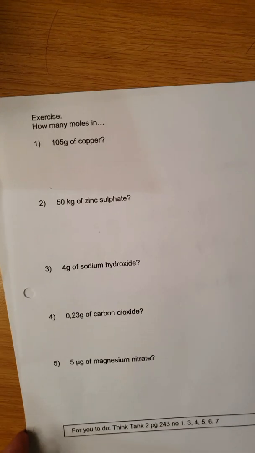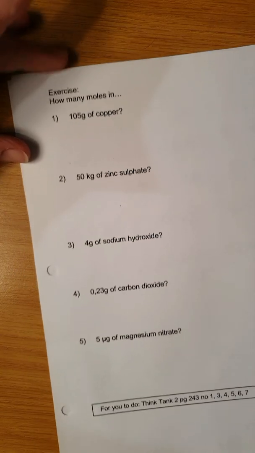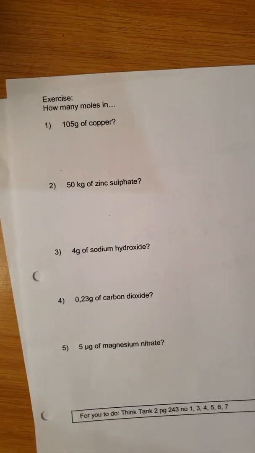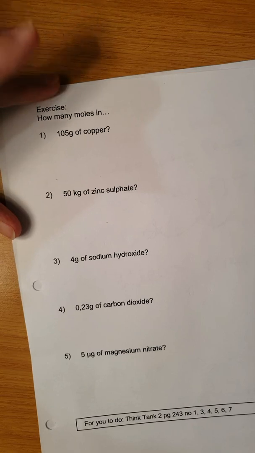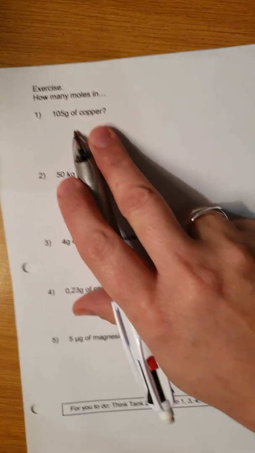Right, so here we have a whole load of examples. I think I'm going to do 1 or 2 with you, and then I'll maybe look at these where you do some conversions. So the first one should be fine for you to do.